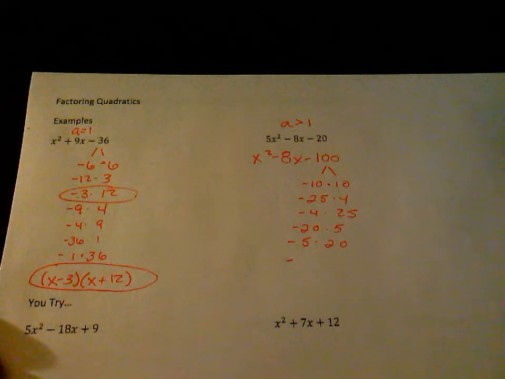So this is kind of a hard one. Sometimes it becomes a little bit difficult, so I'm going to quickly try to figure this one out.